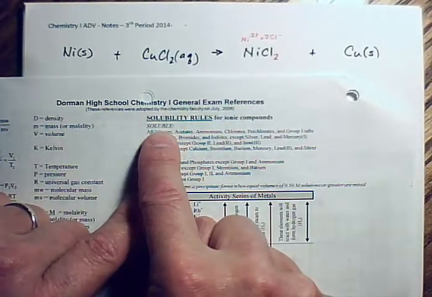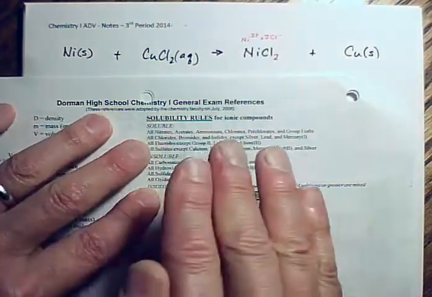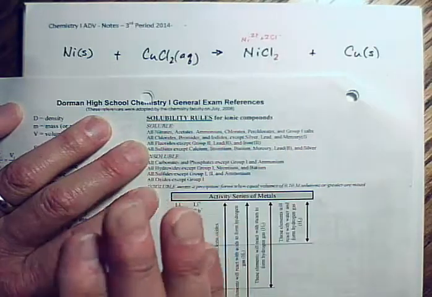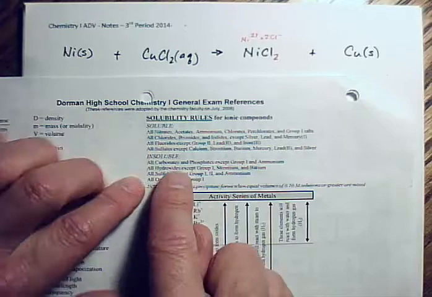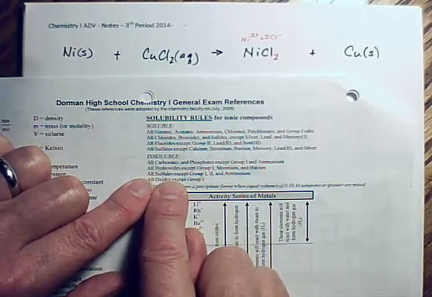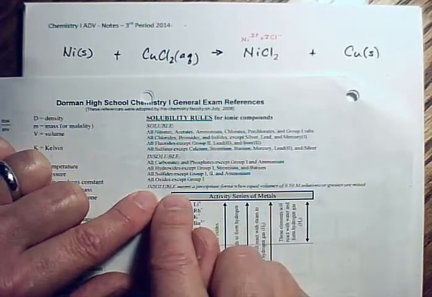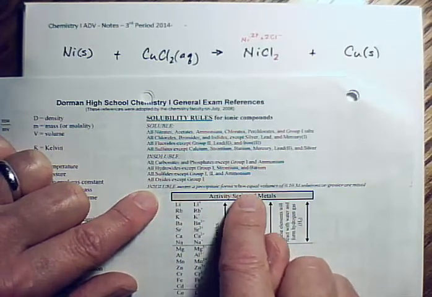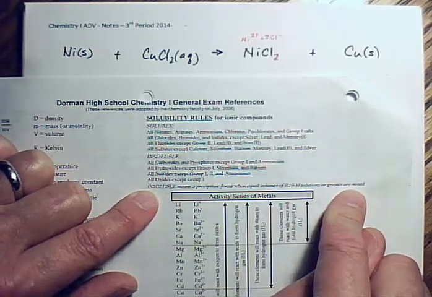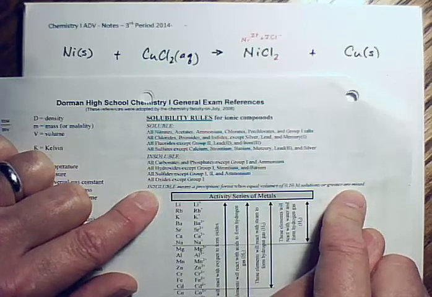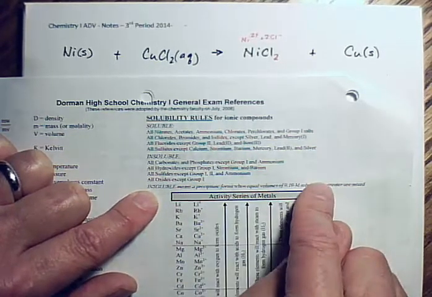All right. So having laid all that out, I want to also make sure you're clear that soluble and insoluble are relative terms. The fact is that everything dissolves in water. Literally everything can dissolve in water. But some things dissolve very little. And so when we say insoluble, we mean it dissolves very little. And down here at the bottom, it actually gives you a definition of that. It says insoluble means a precipitate forms when equal volumes of a 0.1 molar solution or greater are mixed. Now, you don't know what that is yet because we haven't gotten to our unit on solutions. When we get to our unit on solutions, this may make more sense to you.